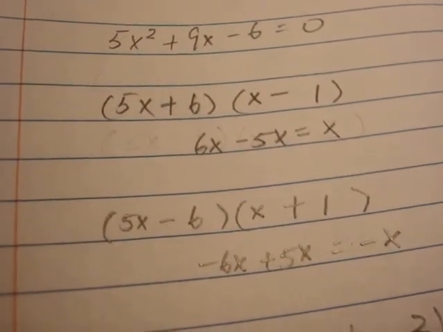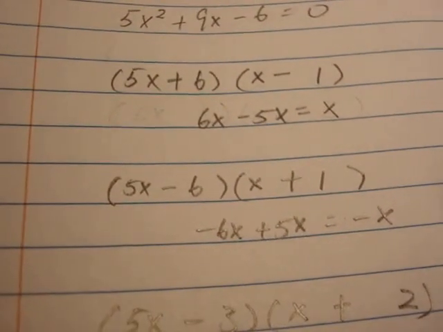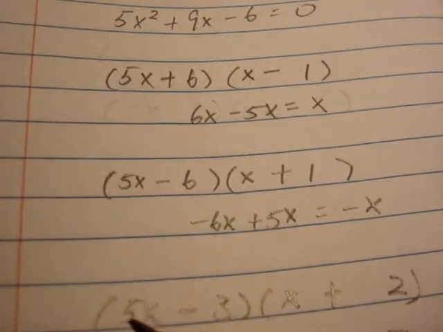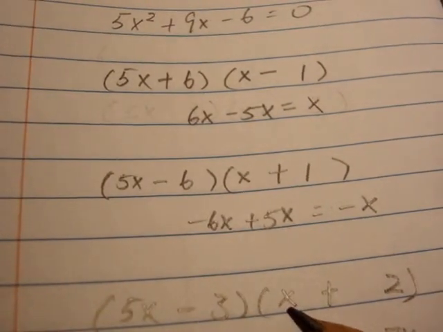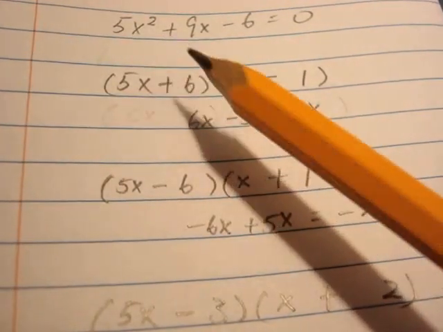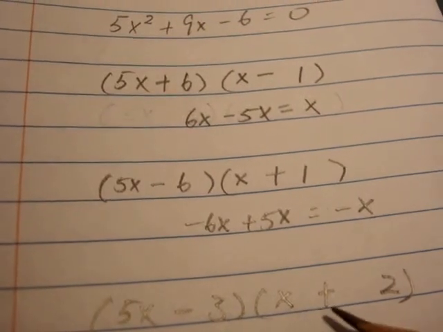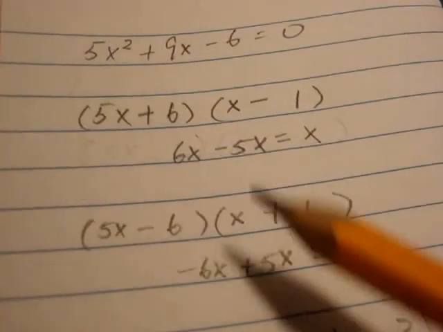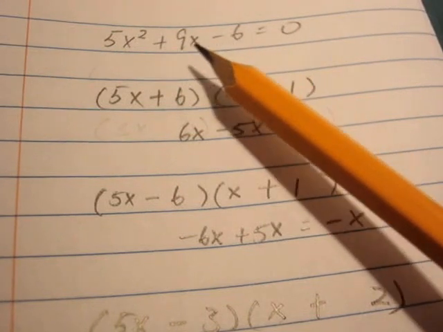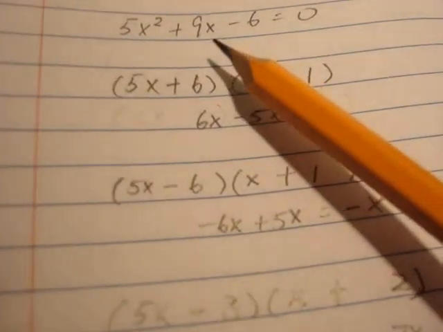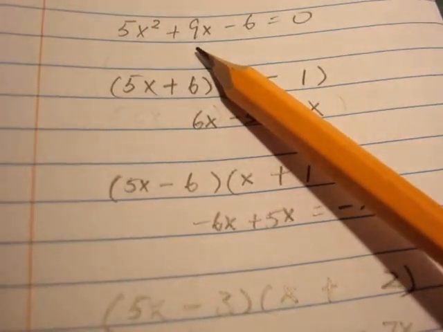The next thing is to try another factor to see if it's factorable or not. I could try 5x times x, which matches this 5x squared. And negative 3 times positive 2 matches the negative 6. And we have to check if this whole factor form right here matches the middle term of the quadratic equation or not.